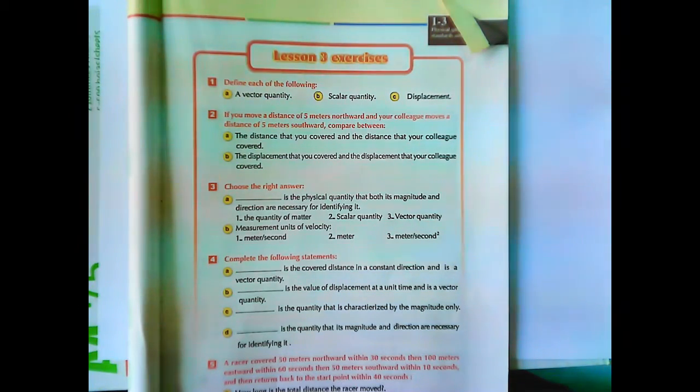Question number 5. A racer covered 50 meters northward within 30 seconds, then 100 meters eastward within 60 seconds, then 50 meters southward within 10 seconds, and then he returns back to the start point within 40 seconds. How long is the total distance the racer moved? 300 meters. What is the average speed of the racer? Total distance over the total time, 300 over total time 140 seconds. The answer is 2.14 meters per second.